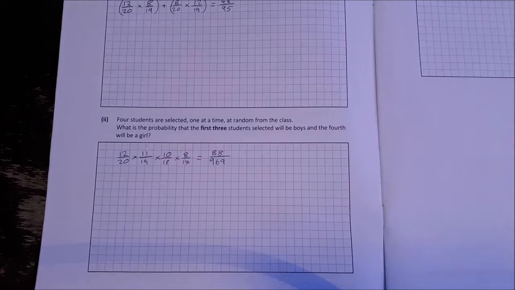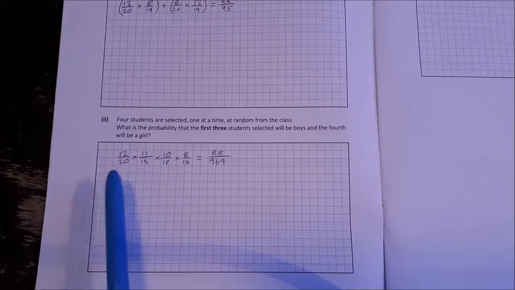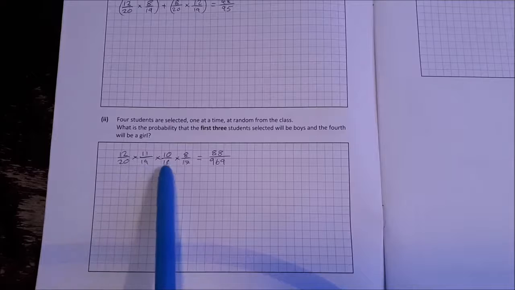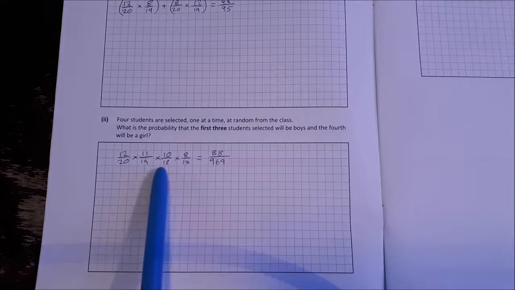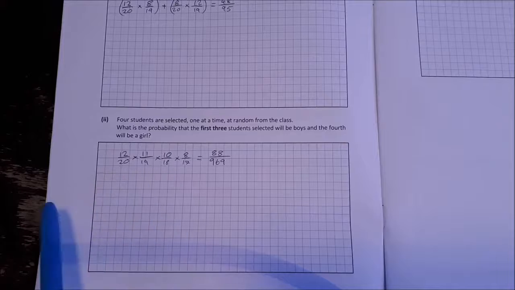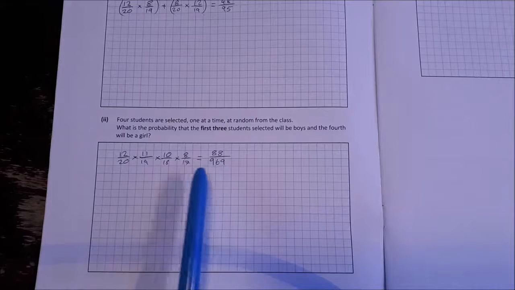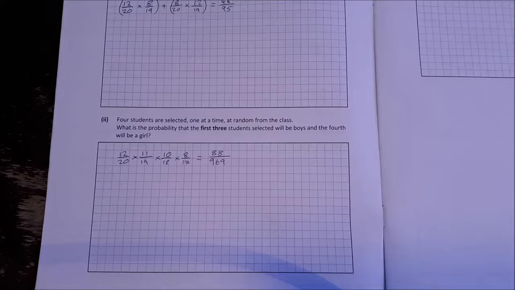Part 2, 4 students are selected one at a time at random from the class. What's the probability that the first 3 will be boys and the 4th will be a girl? So this is boy, boy, boy, girl. And remember, we're reducing the denominator each time because the students are not put back in. So 88 over 969.